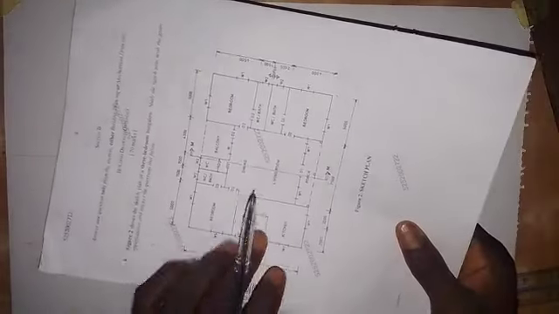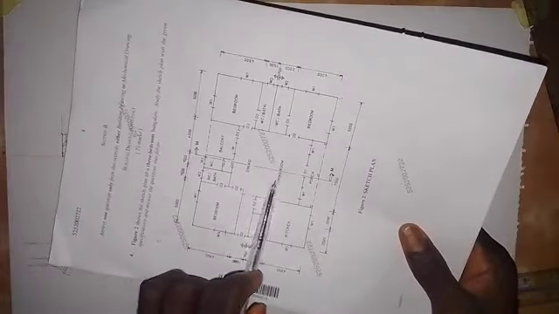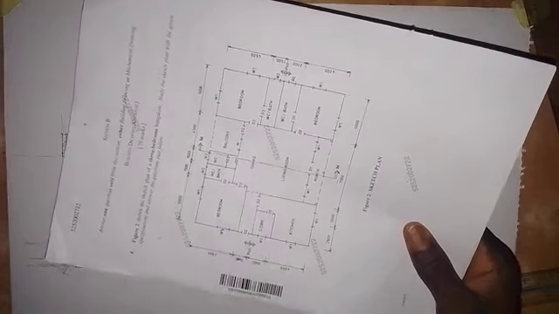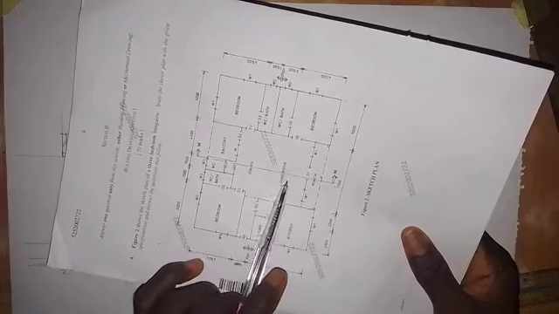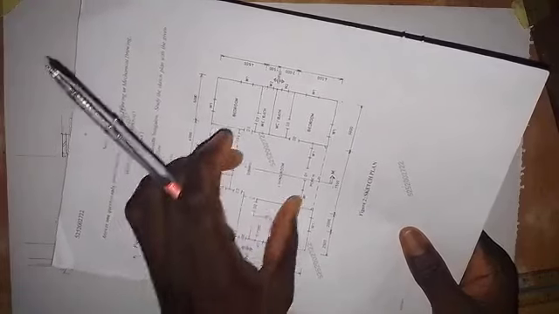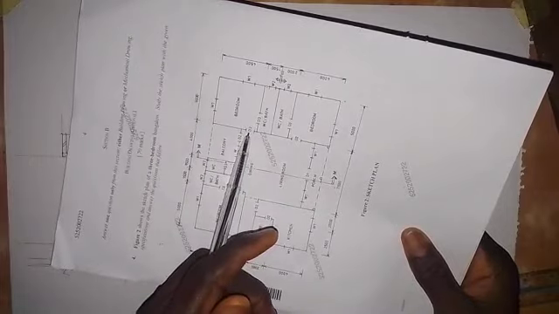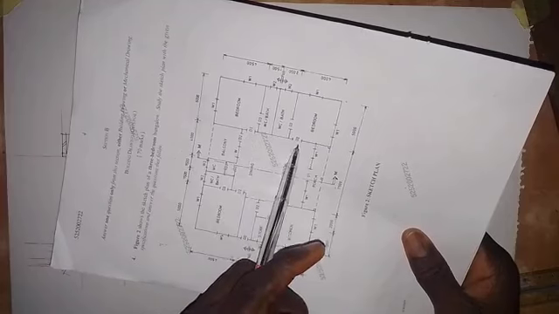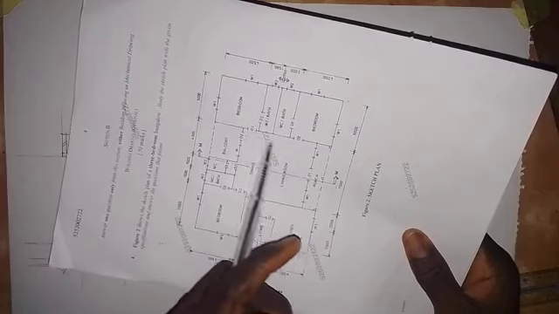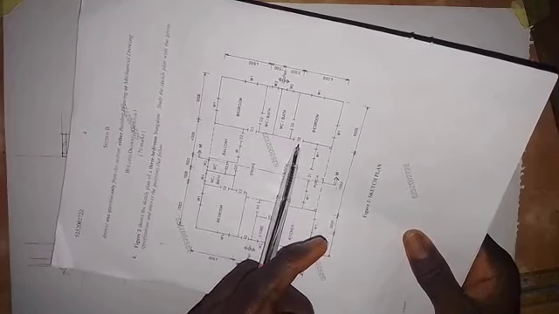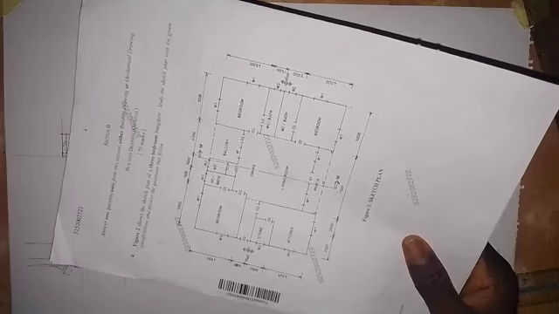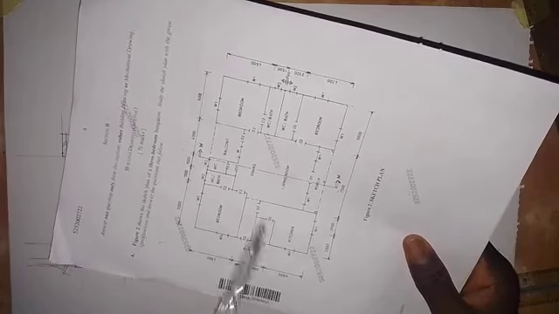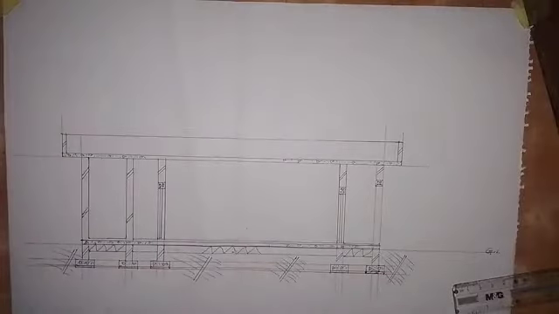Within this room, within this dining and living room, if we cut this part, I will see this door and I will see this door. So take note of that. I will see this door and this door here, so we have to work on that. So that is D2, D2.